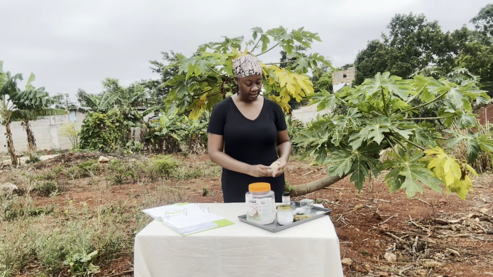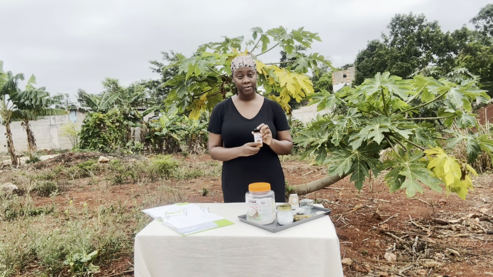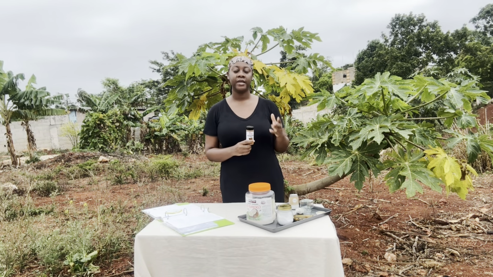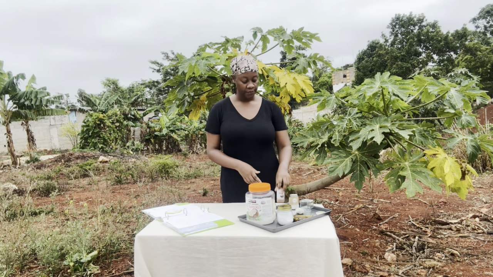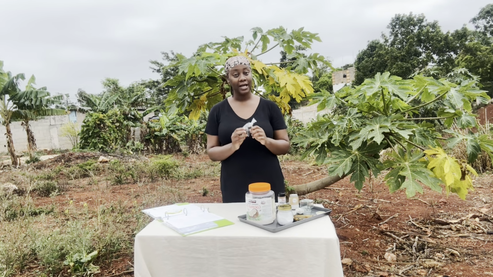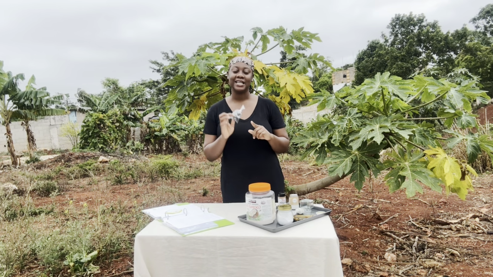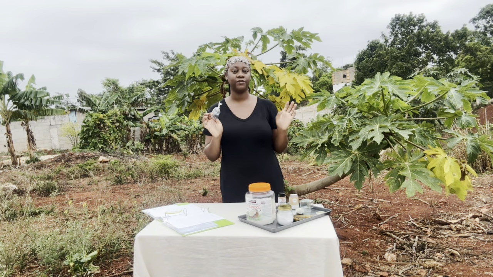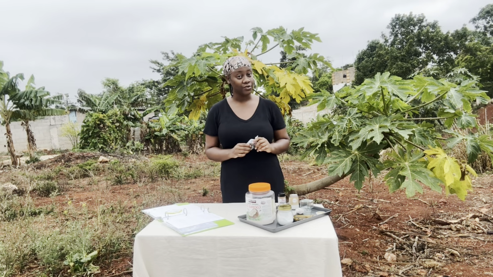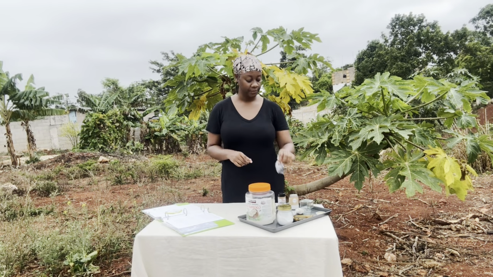All right, I also have some cinnamon powder. When you're making your mouthwash, you can use the cinnamon stick if you have that. I have some charcoal, activated charcoal. I'm just gonna add a pinch of this to mine. You don't have to, it is quite optional if you choose to want to try out this recipe.